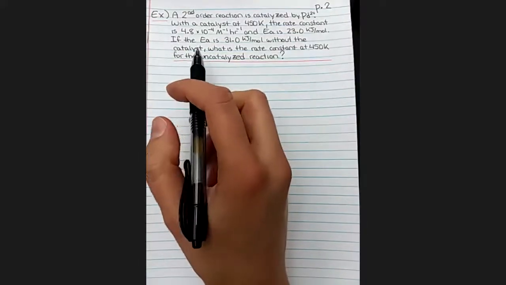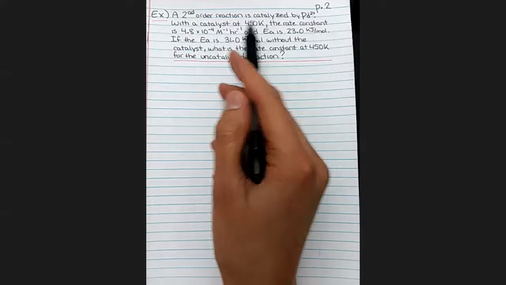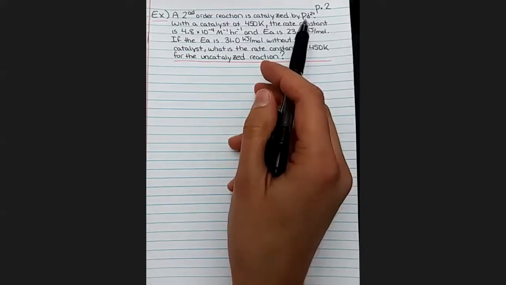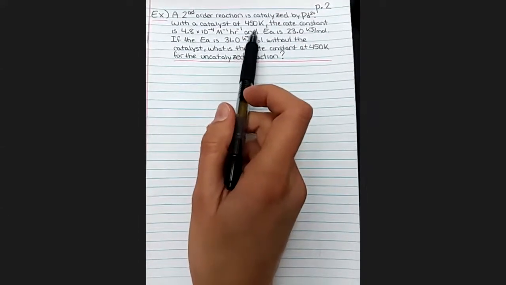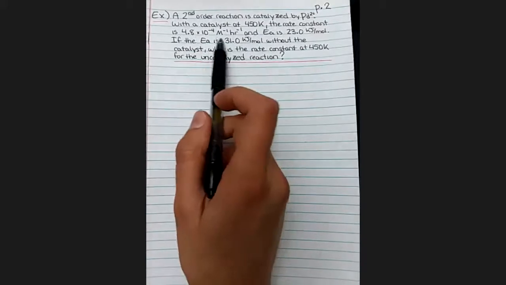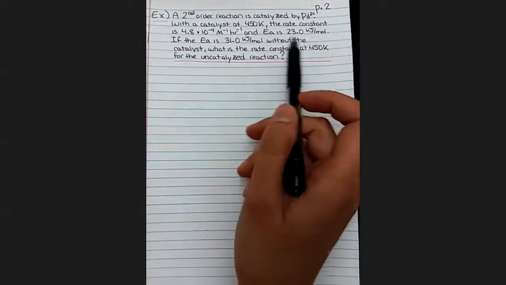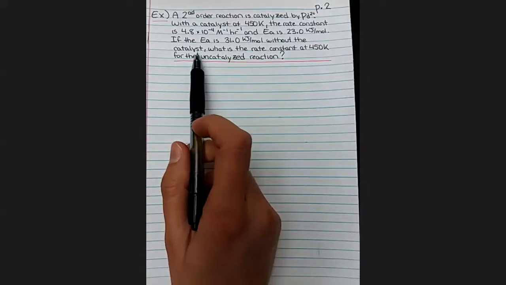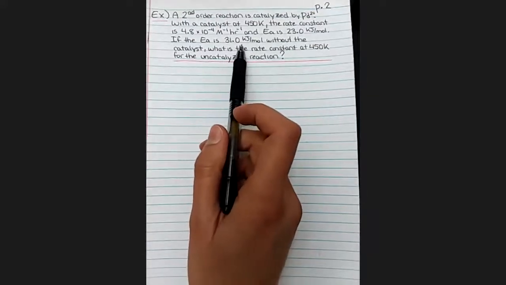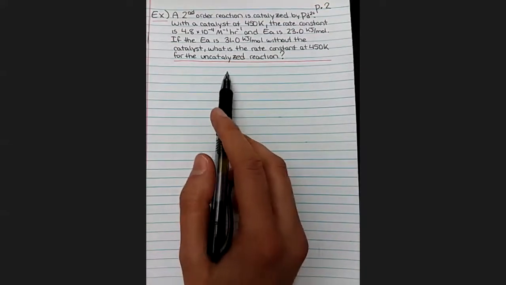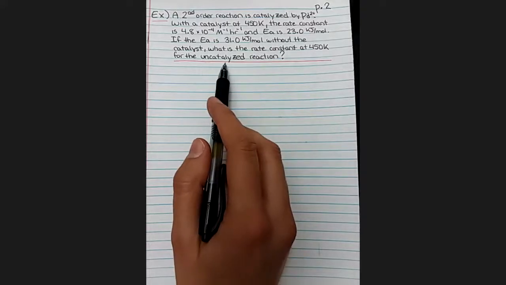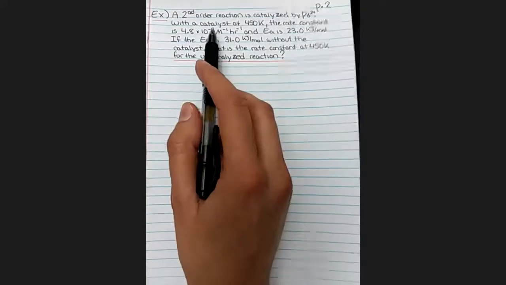So this is a kind of a wordy example. It says we have a second order reaction catalyzed by palladium 2+, which is a common catalyst in inorganic chemistry. With the catalyst at 450 Kelvin, the rate constant is this number and the activation energy is this number. And without the catalyst, the activation energy is this slightly larger number. Find the rate constant at that temperature for the uncatalyzed reaction. So this is very long. There's a lot of words here, but I can see that we're talking about two different situations, the uncatalyzed situation and the situation with the catalyst.